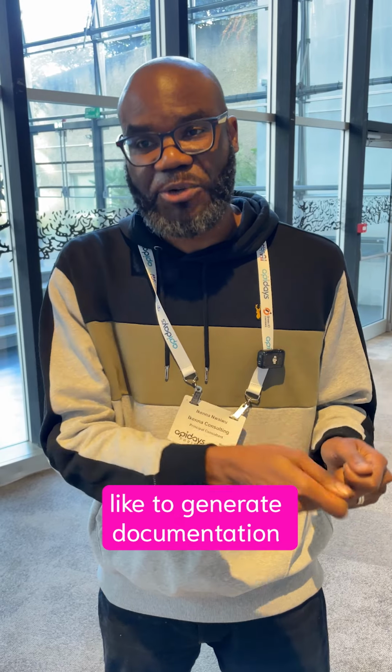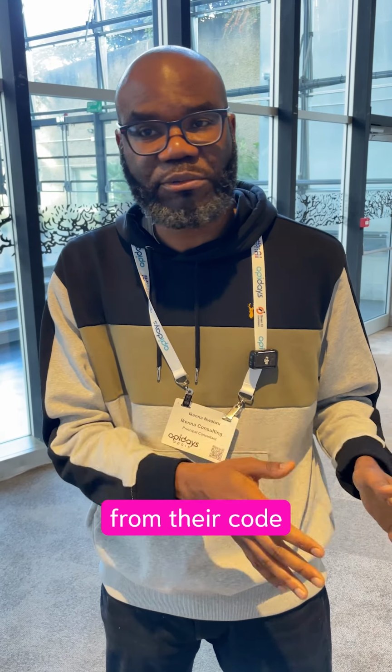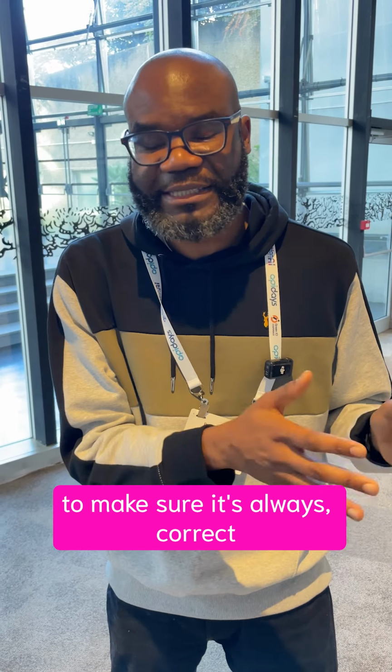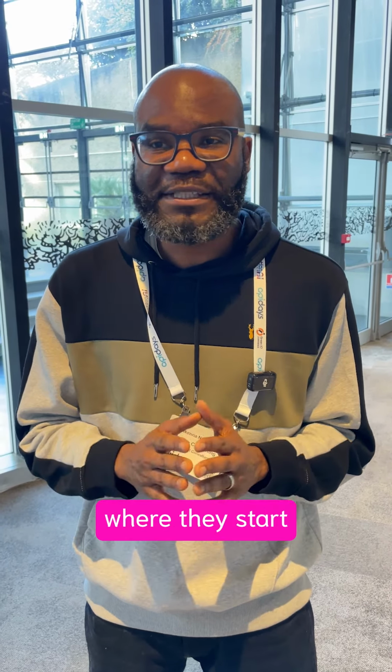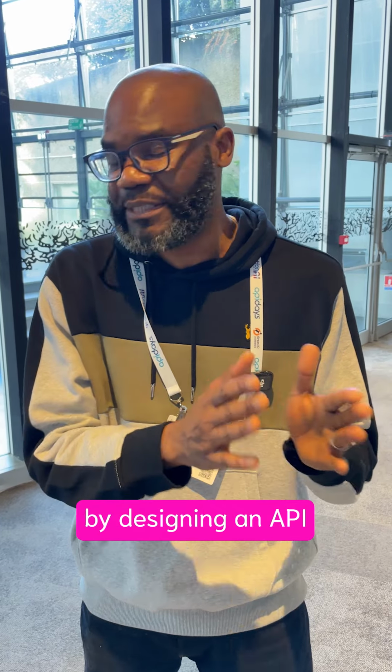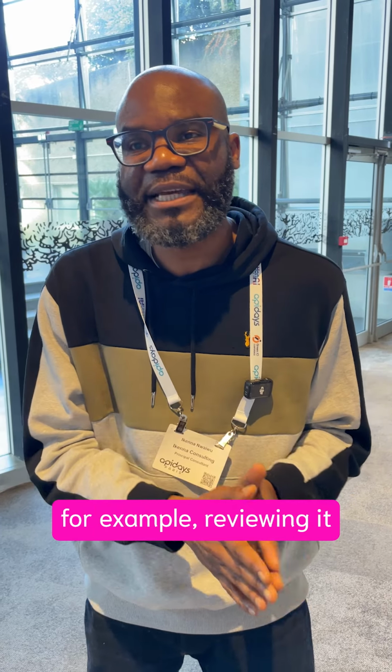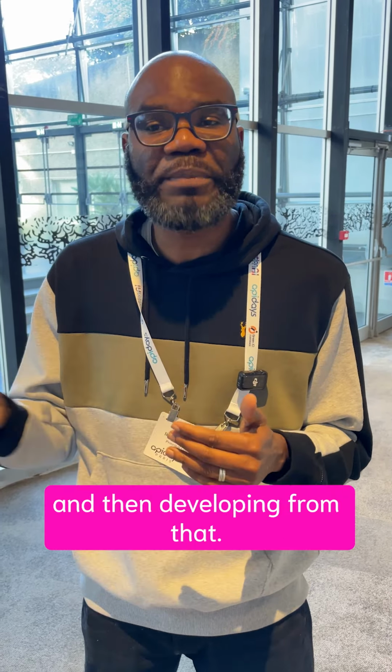Some teams like to generate documentation from their code to make sure it's always correct and in sync with the code. Some teams don't like to do that. Some teams have an API design first approach where they start by designing an API, say with OpenAPI, for example, reviewing it and getting approval and then developing from there.